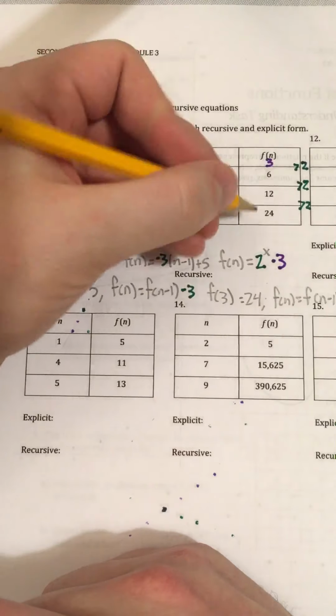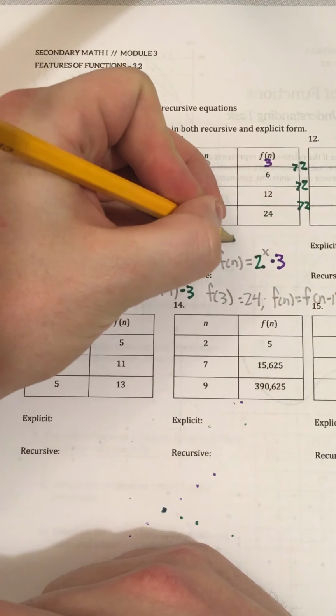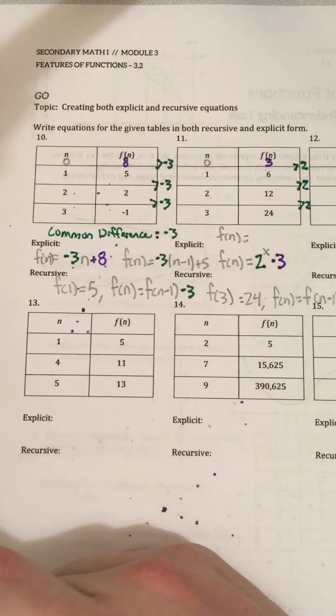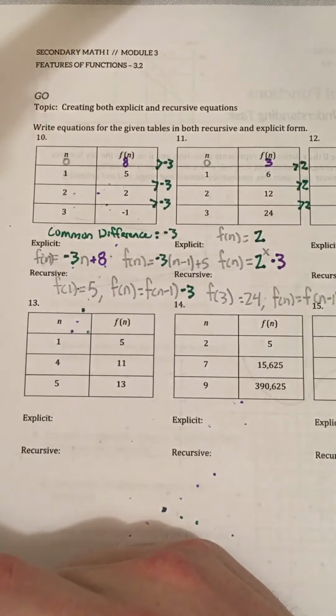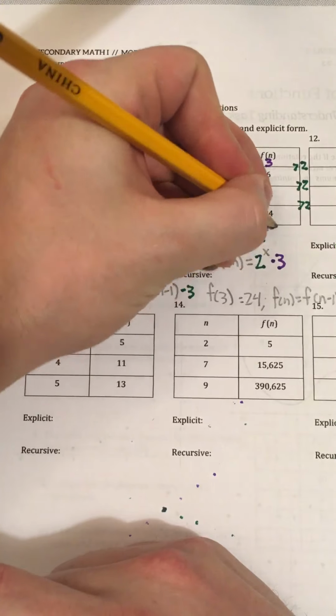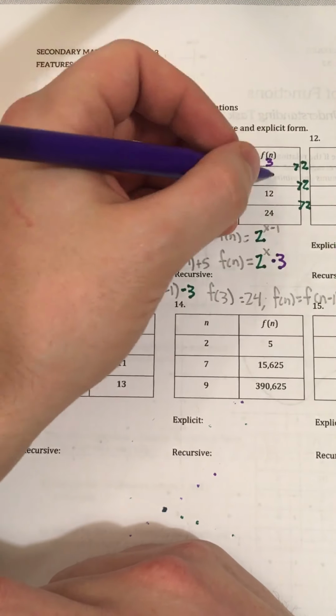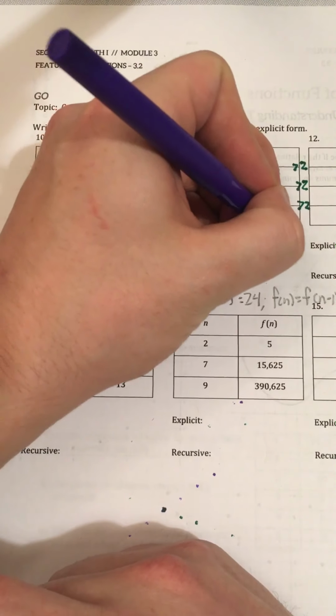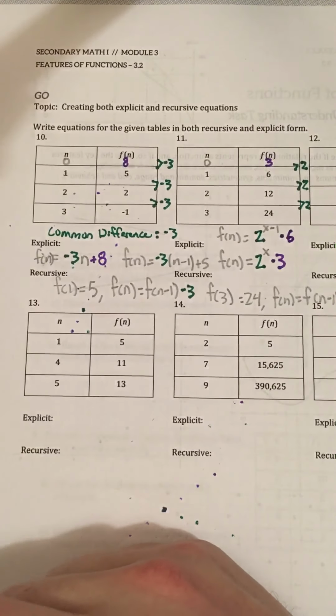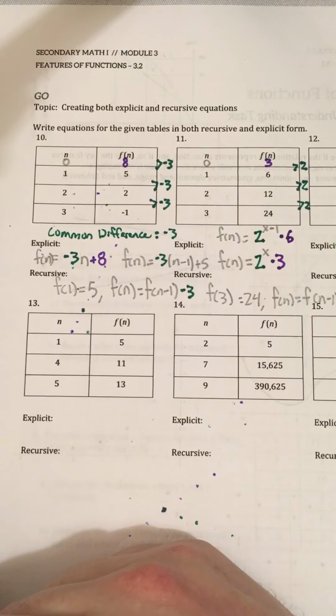If you didn't want to go backwards to day 0, you could have used day 1, and the way that would have looked would have been f of n equals, well, we're still doubling, so it's still 2, but I'm going to use day 1, so I have to do n minus 1, and then it would still be, in this case, not times 3, but times 6, since on day 1 I have 6. So times 6. And either way would work as your explicit equation.